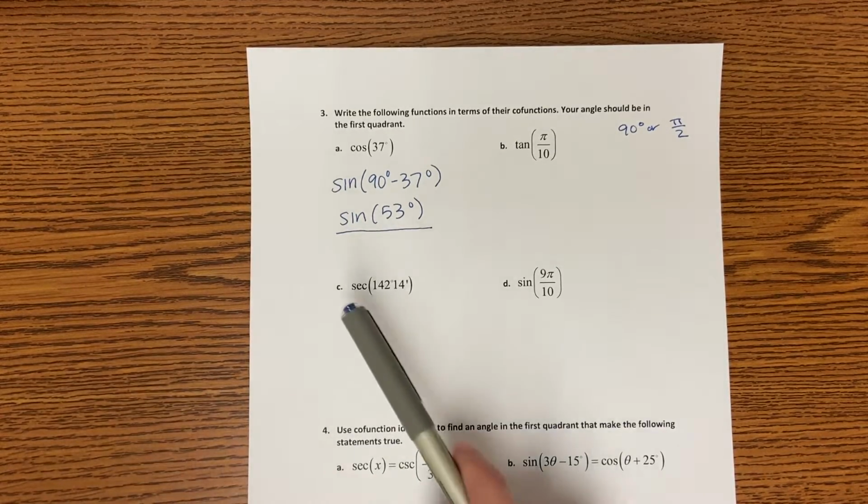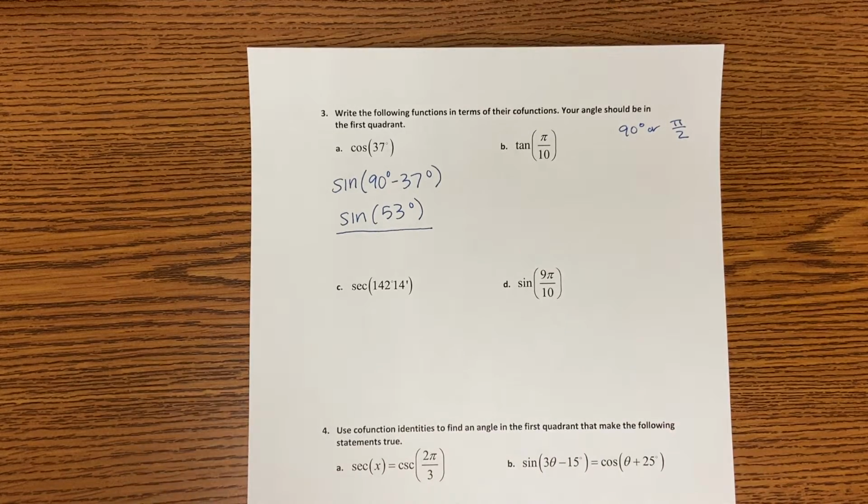Now, sometimes you'll get ones in the second quadrant, and you might be asking yourself, does that work the same? And it does somewhat, as long as you understand the sign.